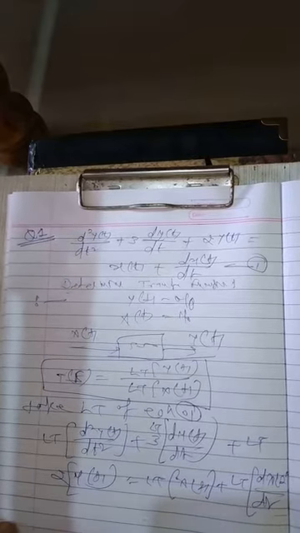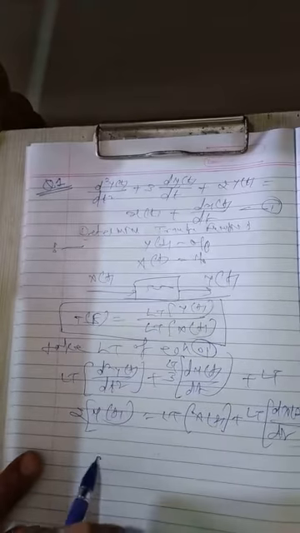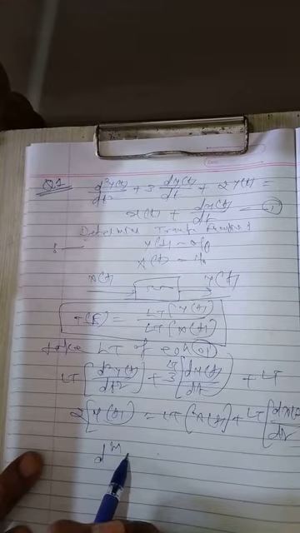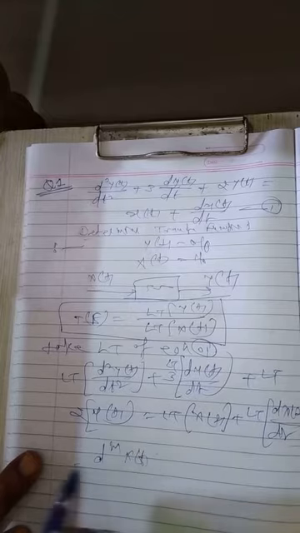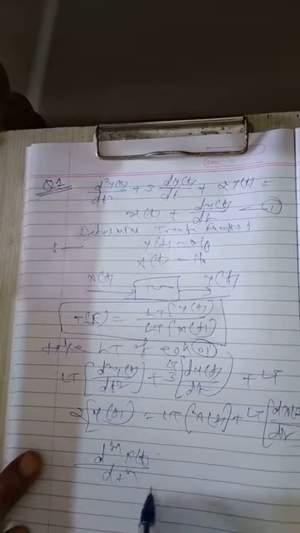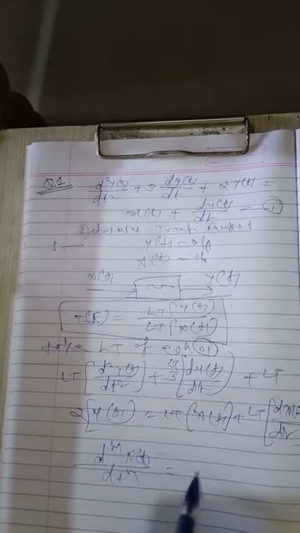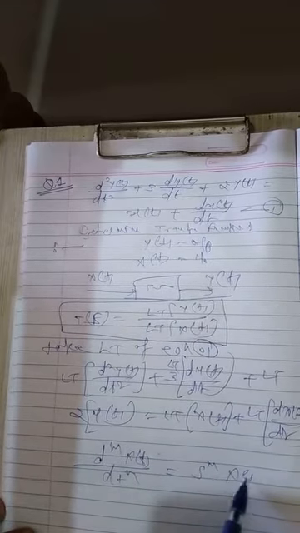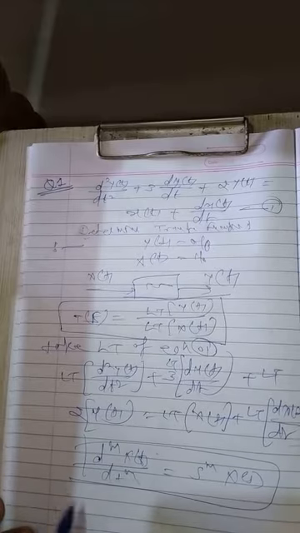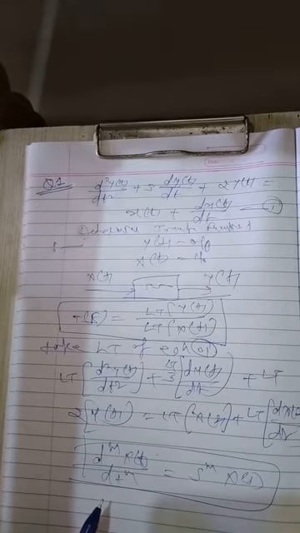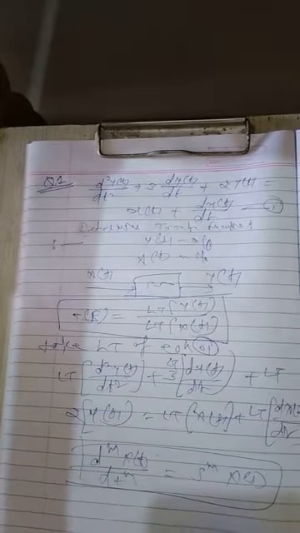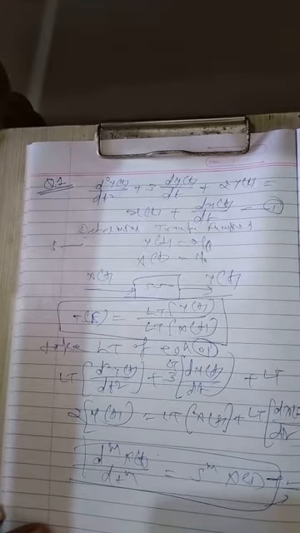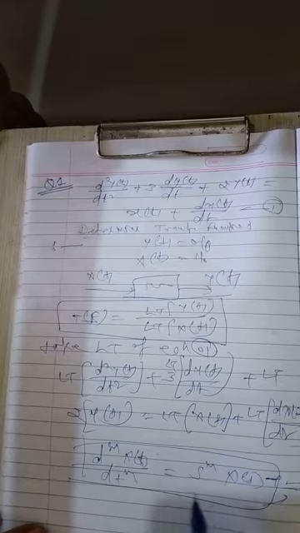Always remember that the Laplace transform of d raised to m x(t) divided by dt raised to m is s raised to m X(s). Always remember this formula. Here there are initial conditions, and the initial condition is 0 for a transfer function.